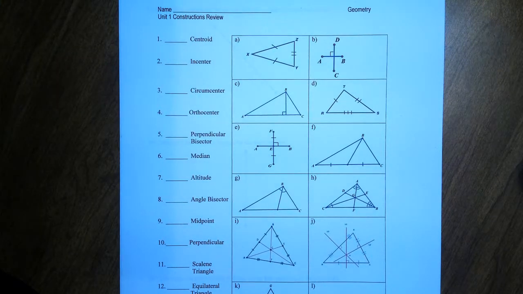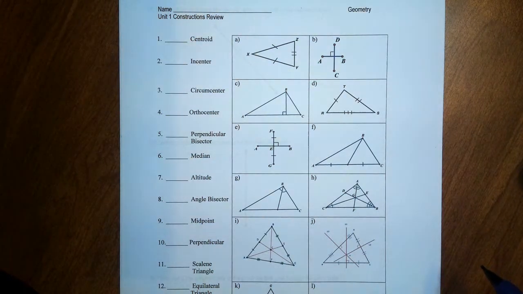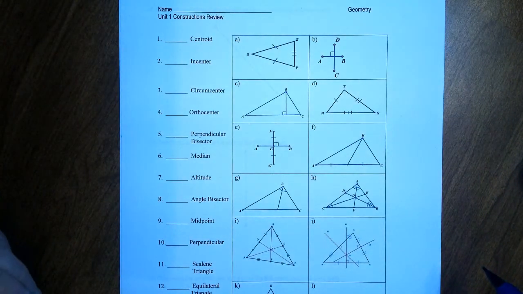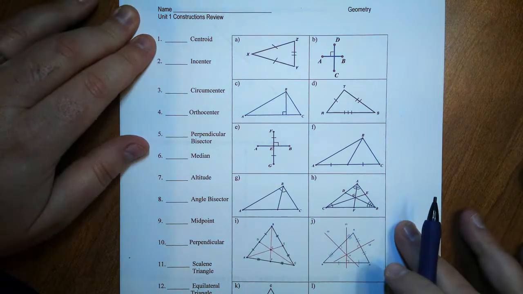All right, we're going to do a little chapter 1 review here for the quiz. Just going through the vocab, and then we're going to try to make this work. I forgot a compass. We're going to use a paper clip today. Let's see how this goes. All right. So first thing we're going to do is go through the words.